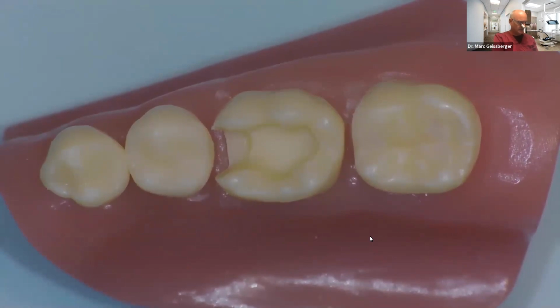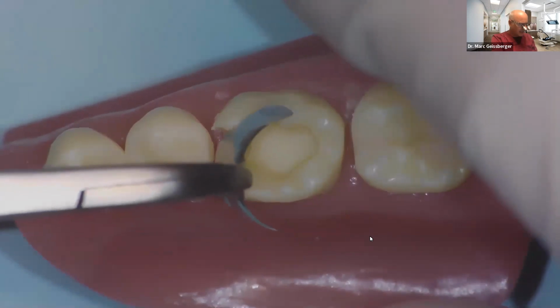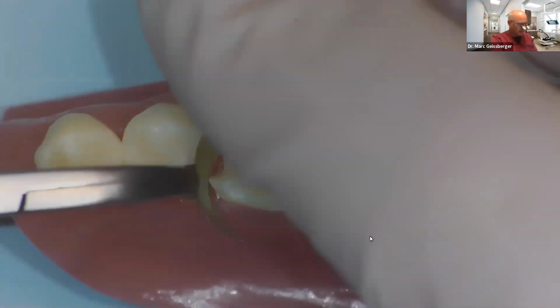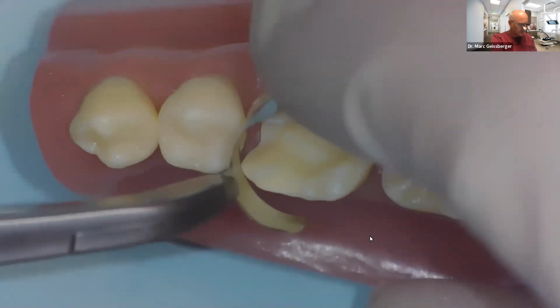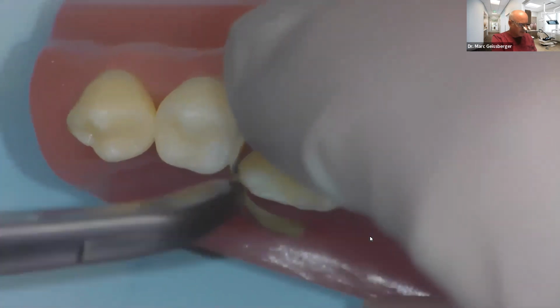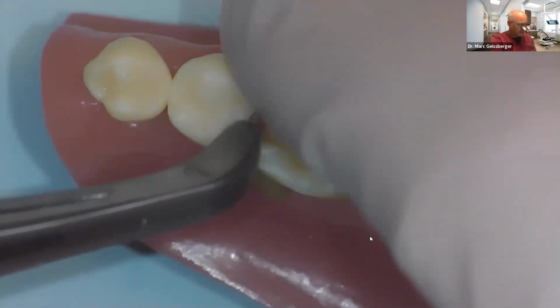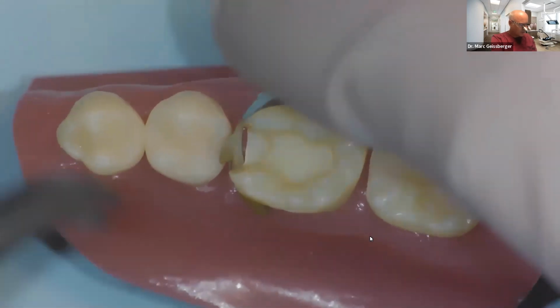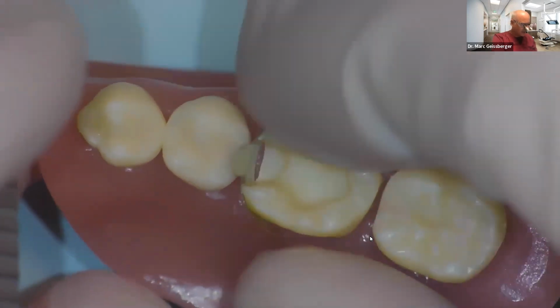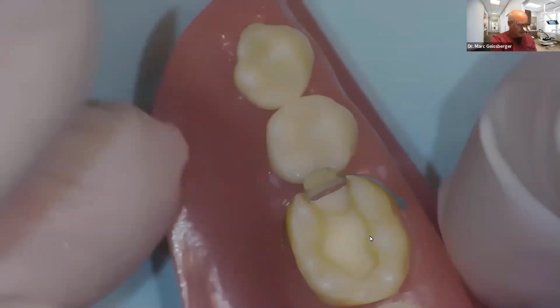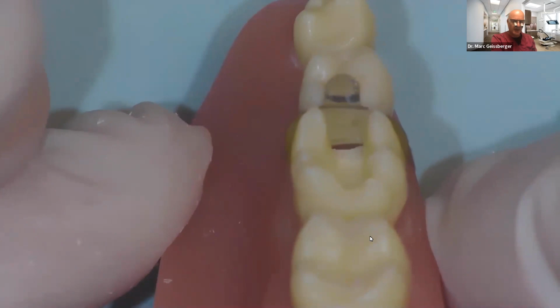Now, most matrix bands come in a variety of heights, and I am going to place my band in the mesial here. Bear with me for just a second. If my finger blocks your view, I apologize. I'm going to angle that just a bit and slide that in there and get that going. There we go. Now, what I want to make sure is that this band is, number one, centered mesiodistally. So I want that centered.